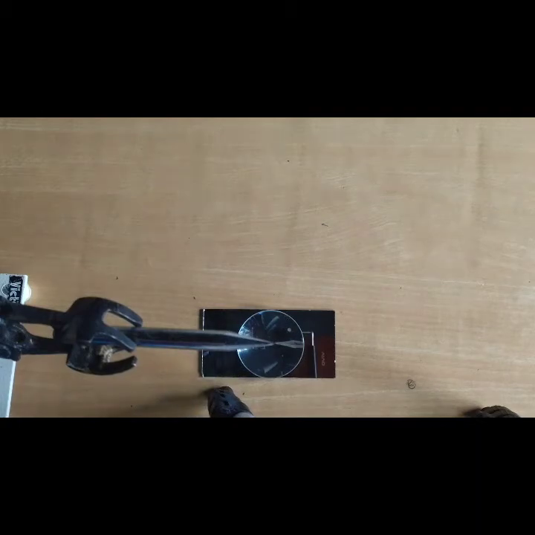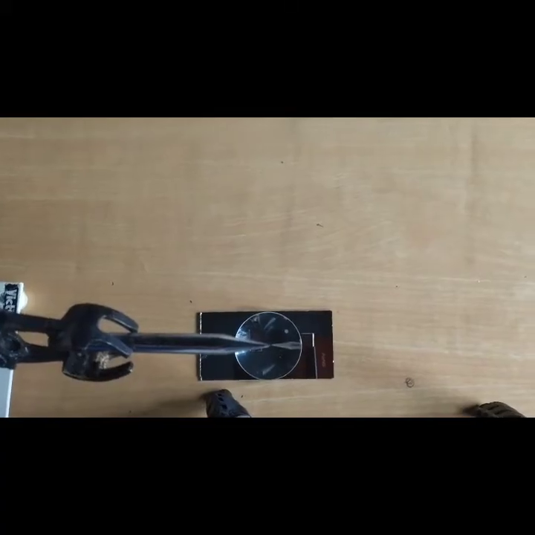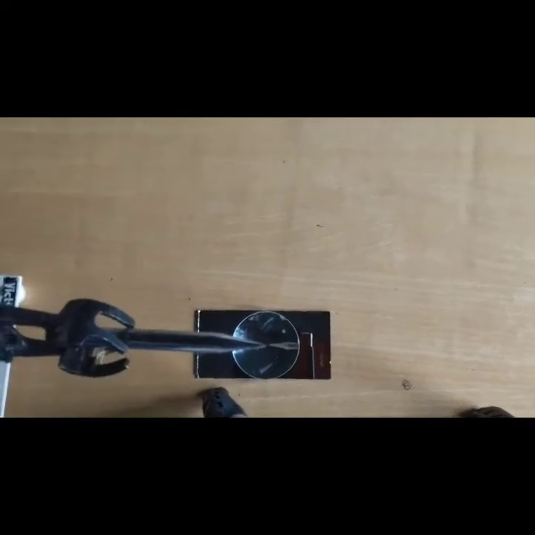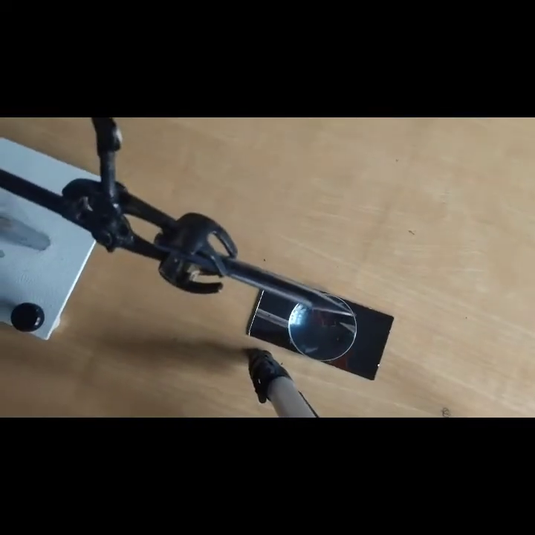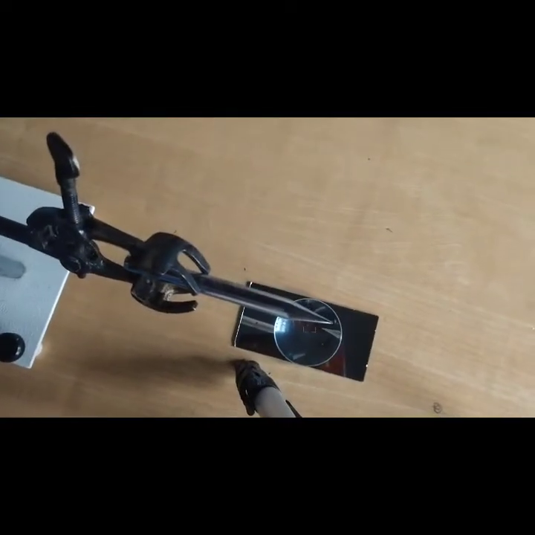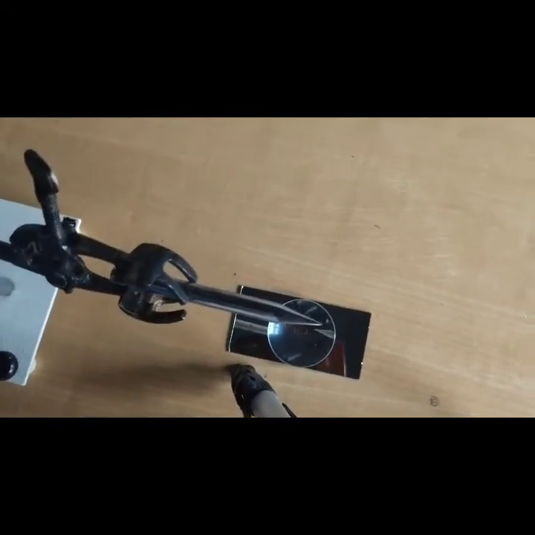But when I rotate the camera, right now you are seeing through the camera lens, and when we shift the lens left and right, see what happens to the image. You see that the object and image have changed their location.